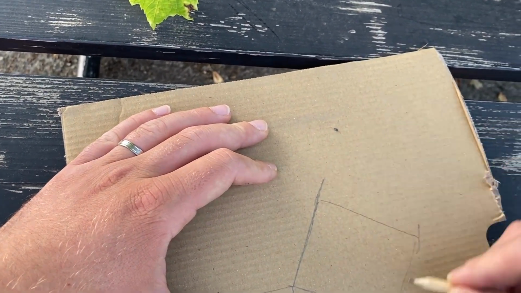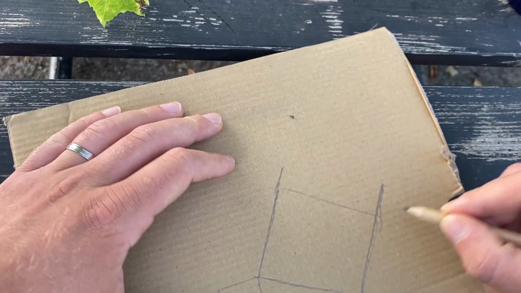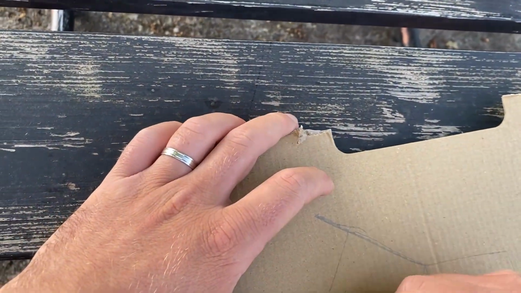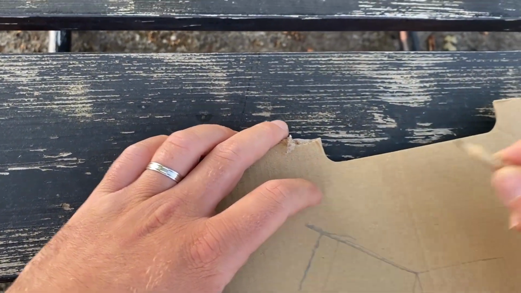Let's make this one bigger, just for example, and a bit proportional.